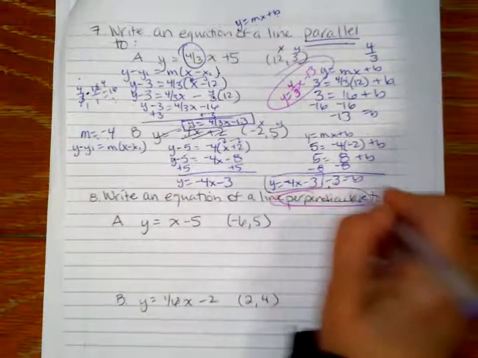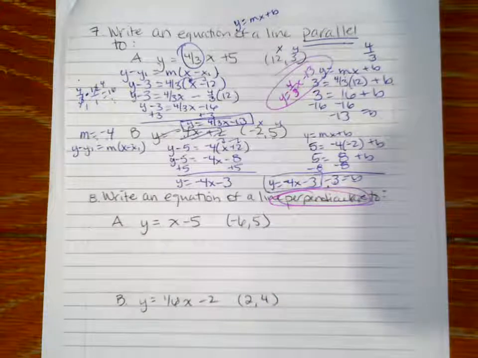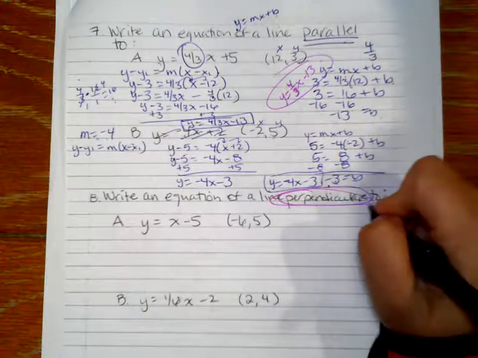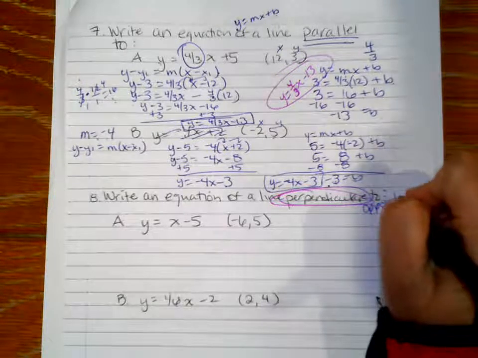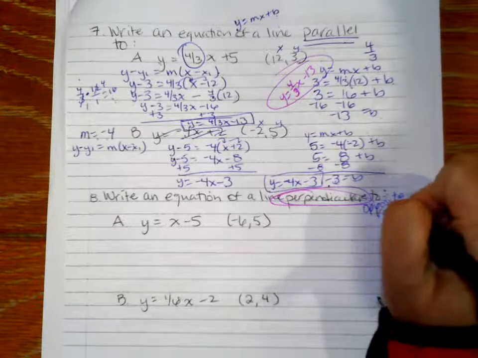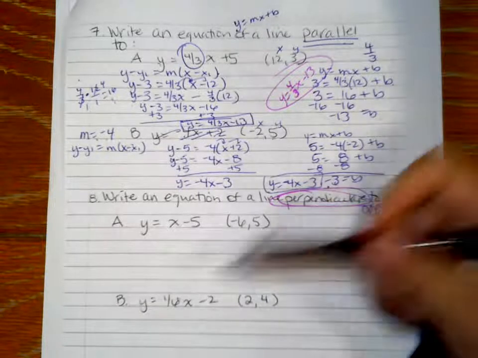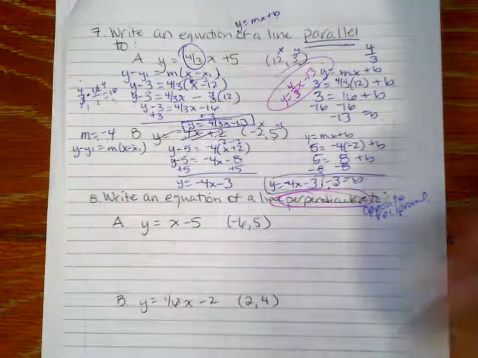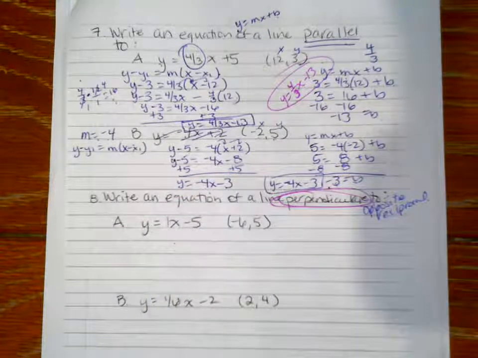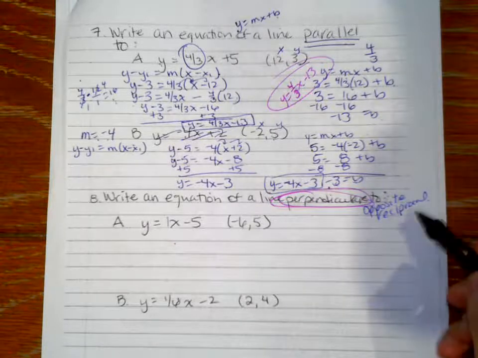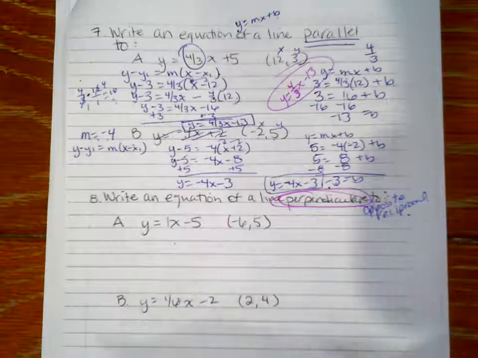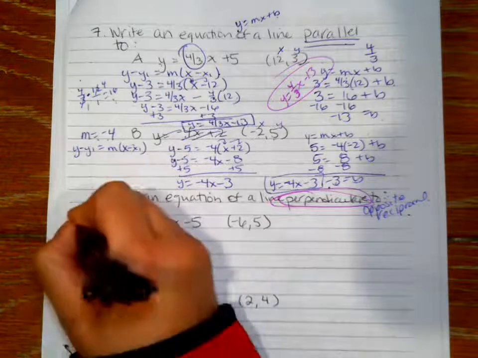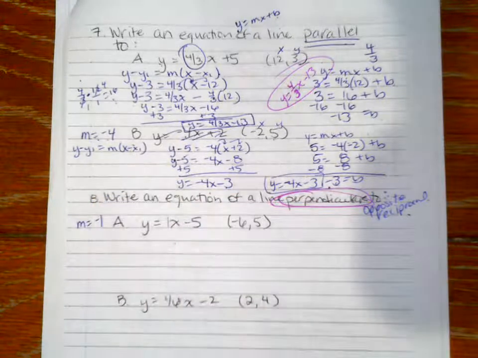Okay, perpendicular. So again, you want the opposite and the reciprocal. So we're looking for opposite and reciprocal. And I probably should have picked a better one for this, but because your slope here is 1, the opposite of 1 is negative 1. The reciprocal of negative 1 is still negative 1. So my new slope is negative 1.